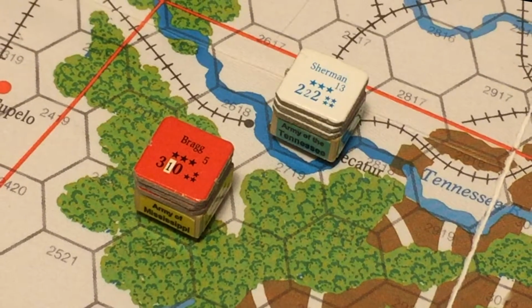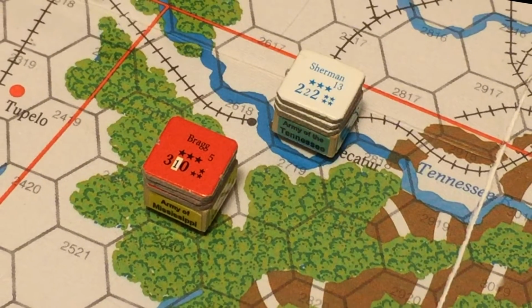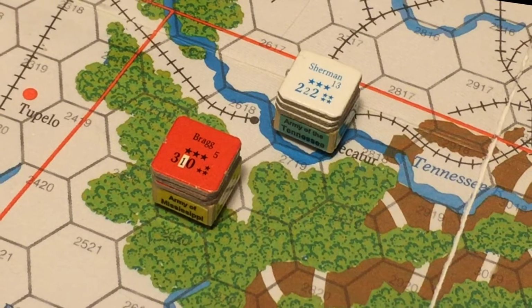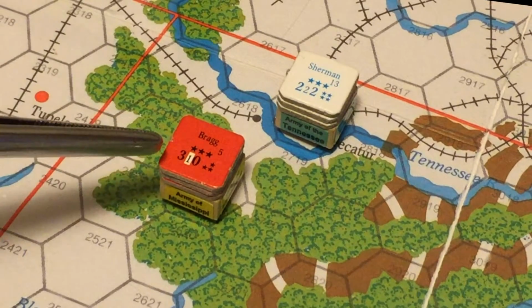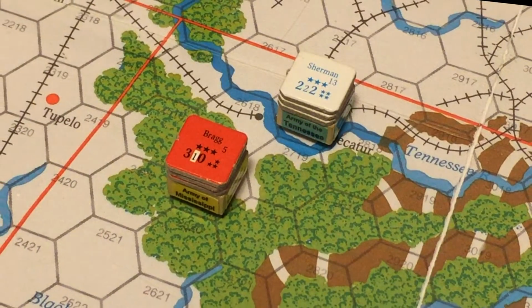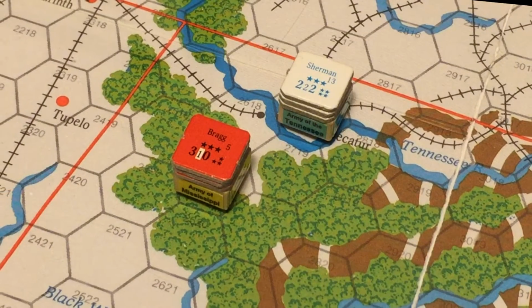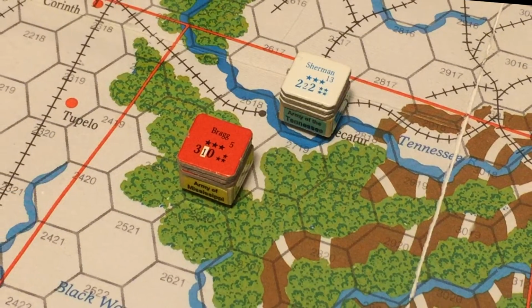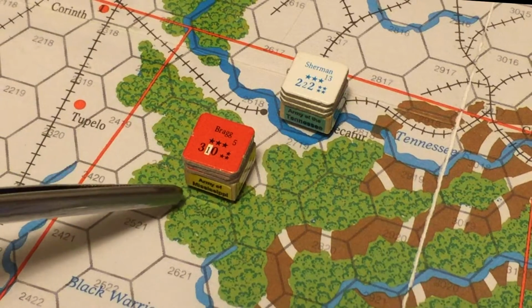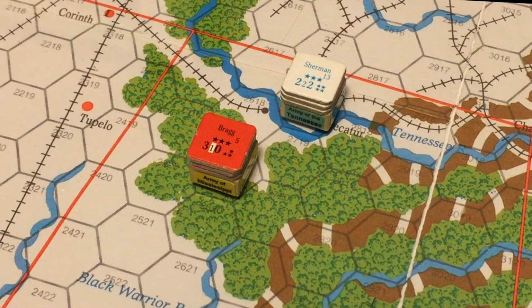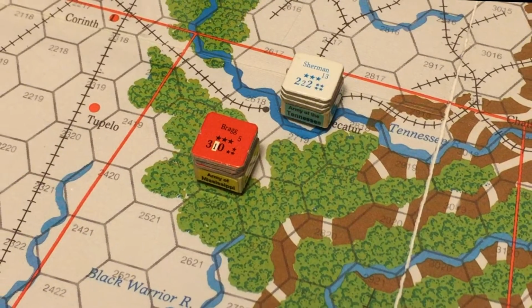And whenever any enemy force or army moves into their reaction radius, then the army may react in various ways. And we're going to look at several of the ways in which the army, in this case the Army of the Mississippi, will react to Sherman's move.